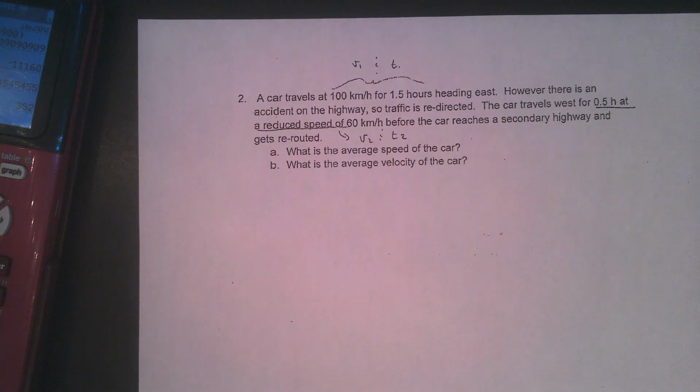Okay, a car travels at 100 kilometers per hour for 1.5 hours, heading east. However, there's an accident on the highway, so traffic is redirected. The car travels west for half an hour at a reduced speed of 60 kilometers per hour before the car reaches a secondary highway and gets rerouted. So what's the average speed and what's the average velocity of the car?